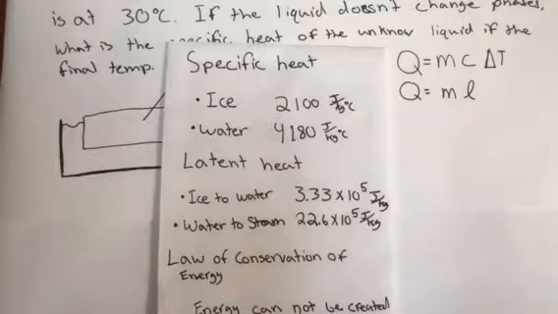Now when we're talking about water, there are two different specific heats. There's ice, which is 2,100 joules per kilogram degrees Celsius. And then there's water, which is 4,180 joules per kilogram degrees Celsius. For latent heat, from ice to water, when it's turning from the solid form to the liquid form, we have 3.33 times 10 to the 5th joules per kilogram. And from water to steam, so liquid to gas, it's 22.6 times 10 to the 5th joules per kilogram.